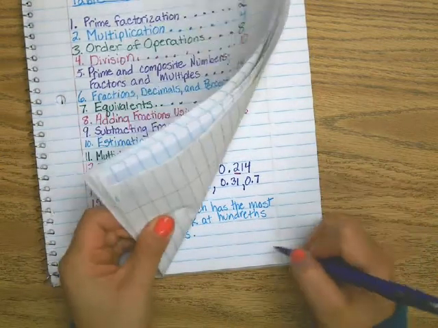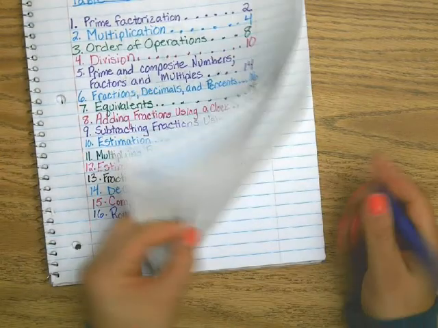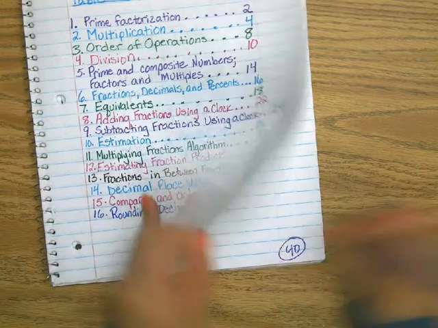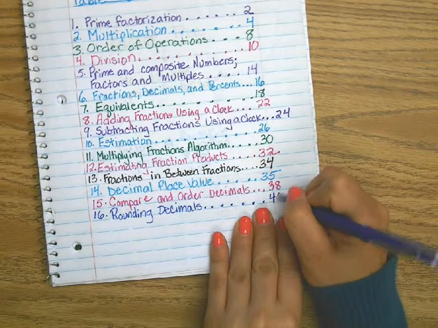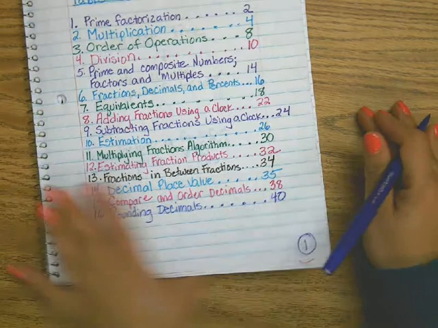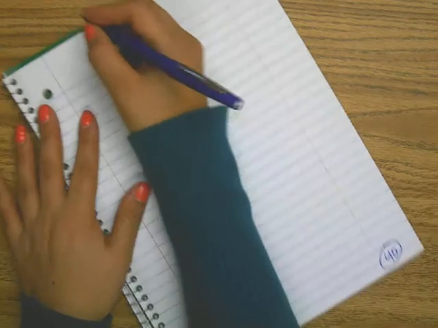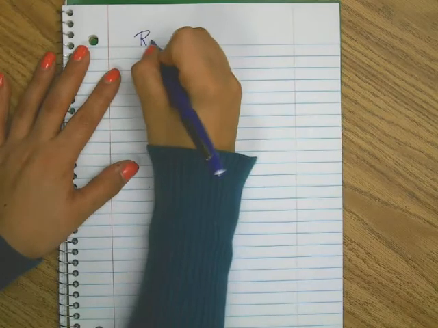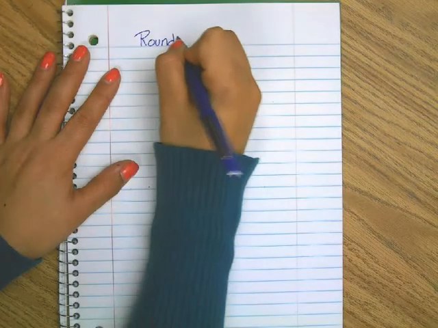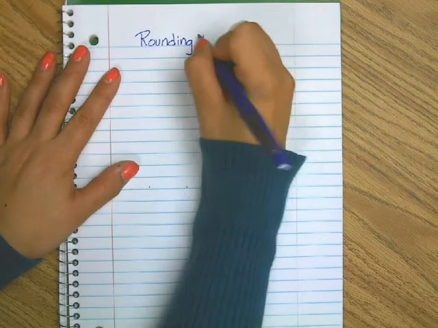Alright, in my book I'm on 40. Put your page number, turn the page, and go ahead, give it a title. Rounding decimals. Underline your title.